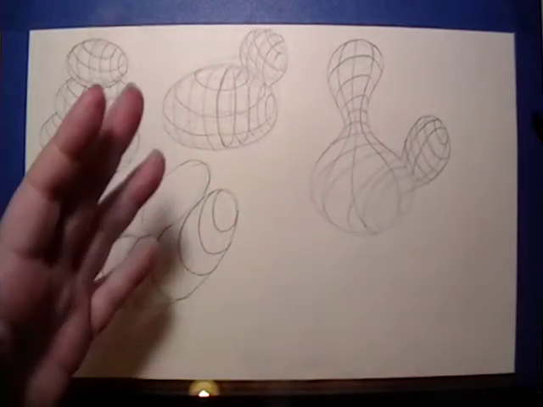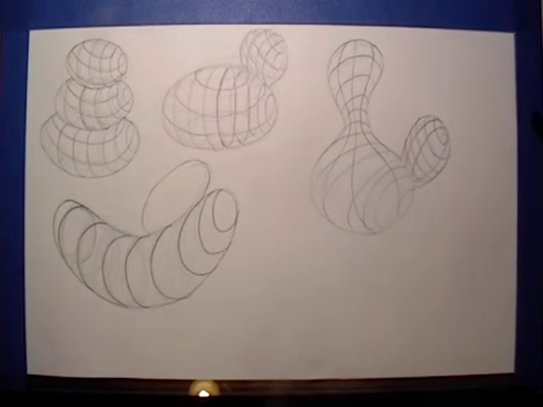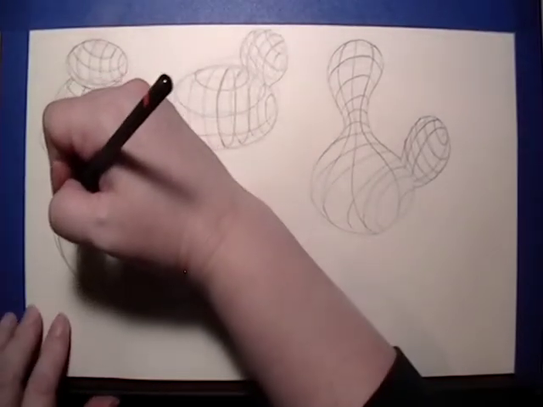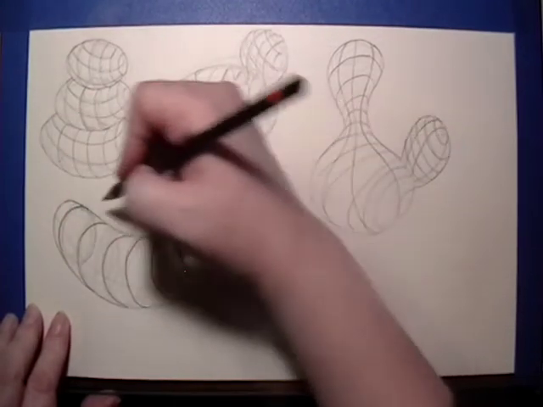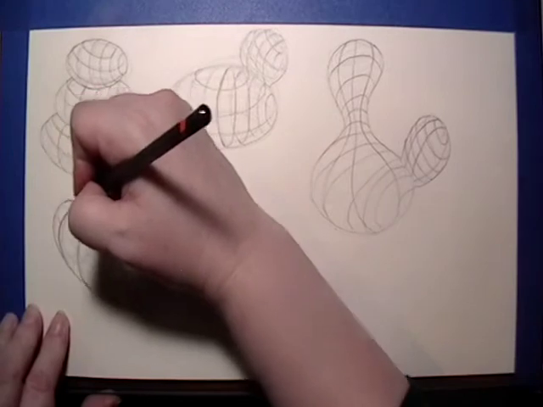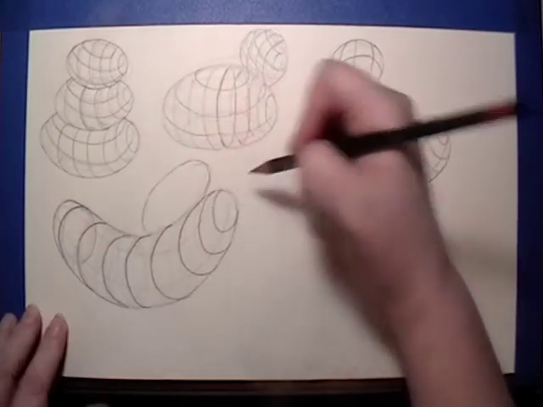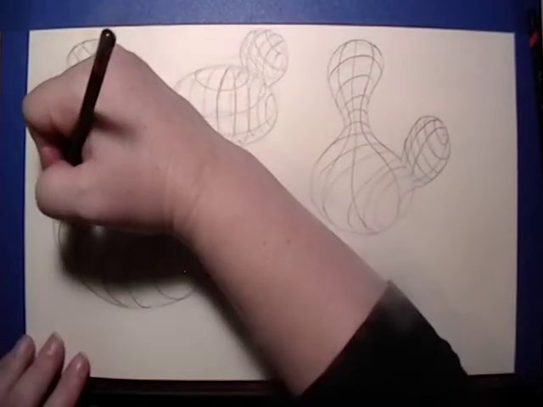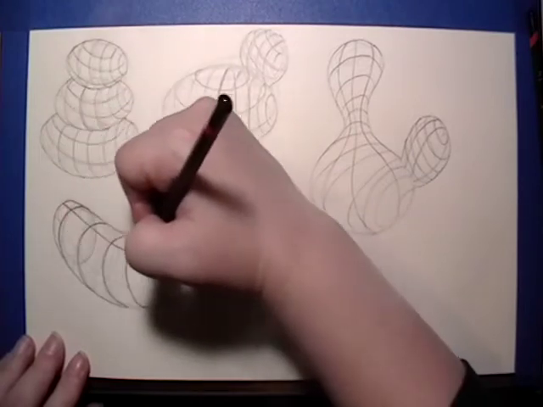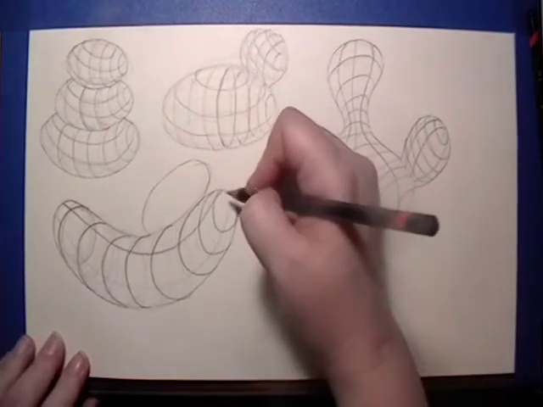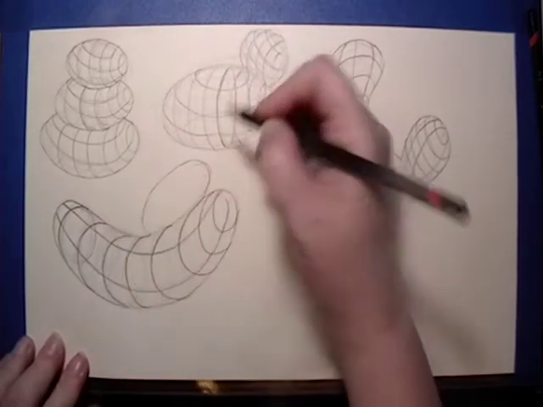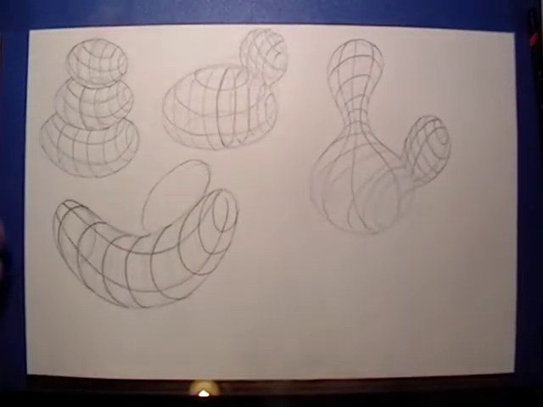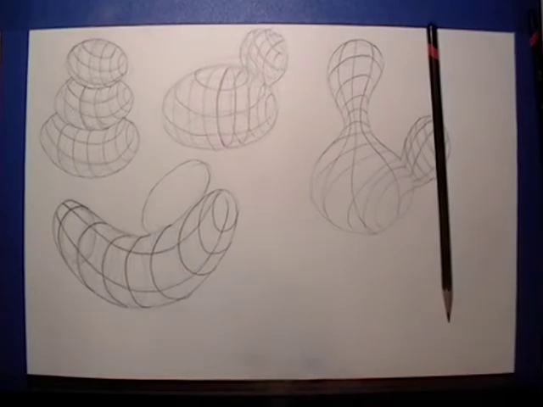So you get the idea that this is really curvy, really round. Now I'm just gonna draw some contour lines in here the other way. So this gives the appearance that this is very, very round.